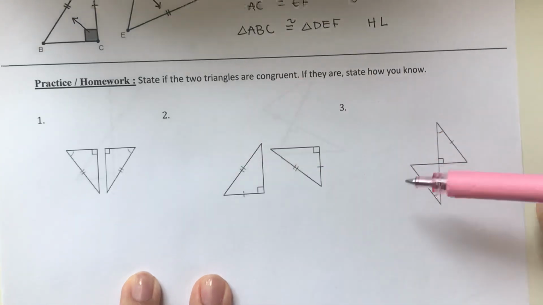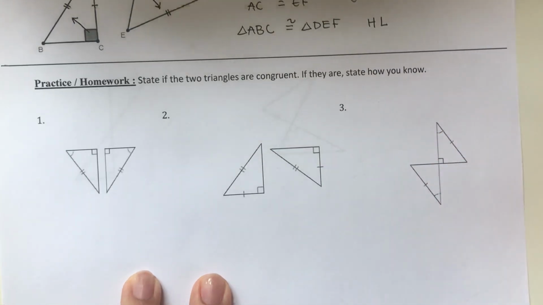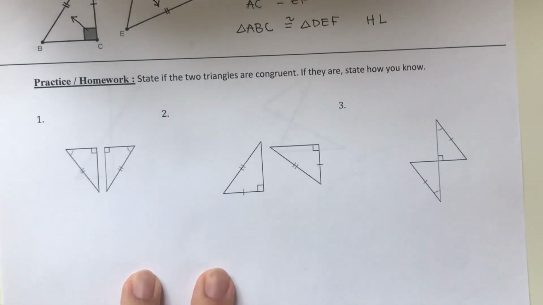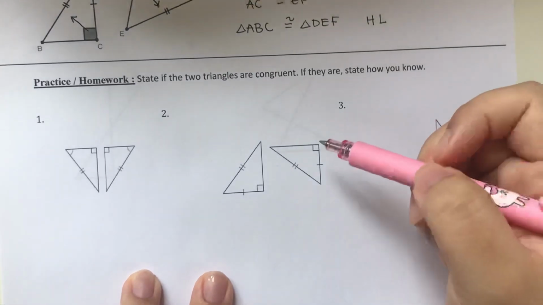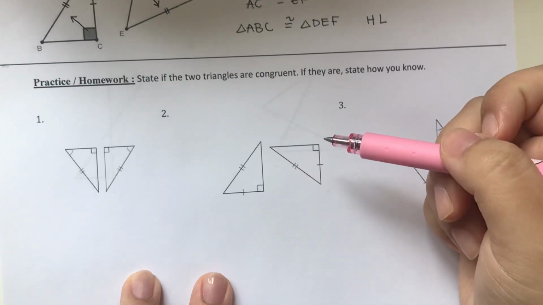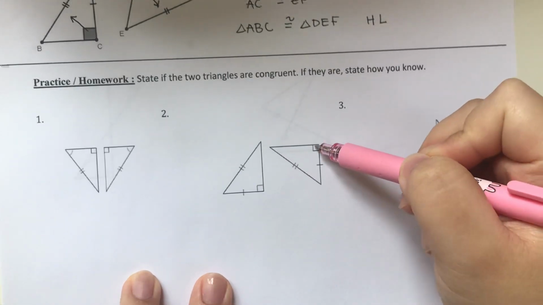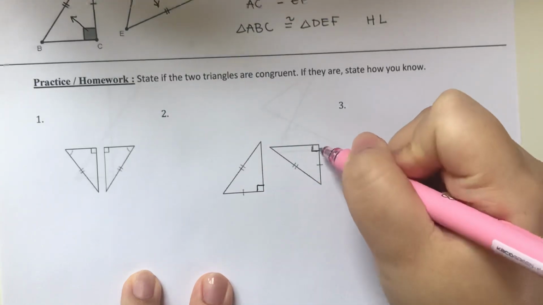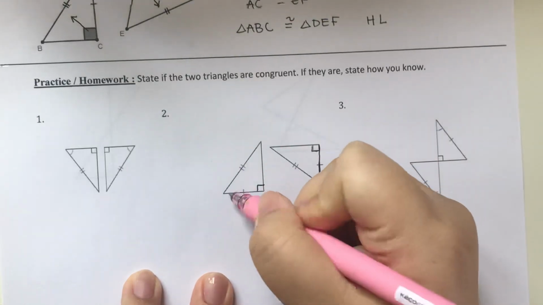Now, today's PDF is combined with all the 5 methods that we learned. It's not just about HL, okay? It's a mixed practice. I have a set of angles. I have a set of sides.